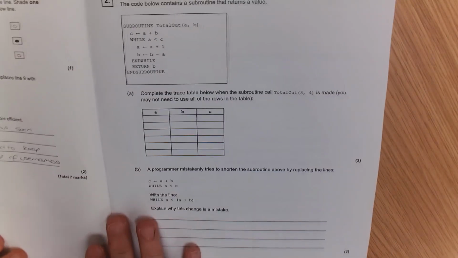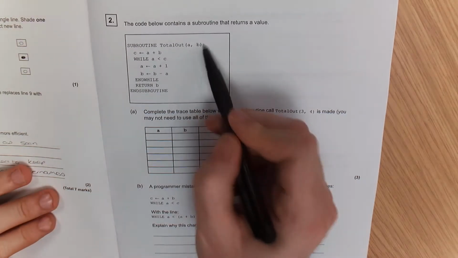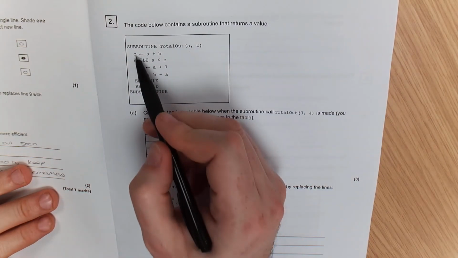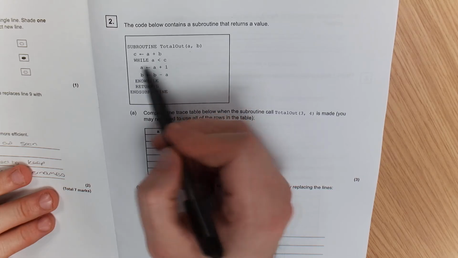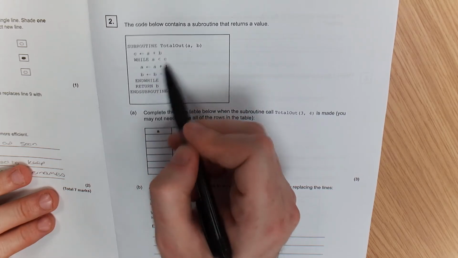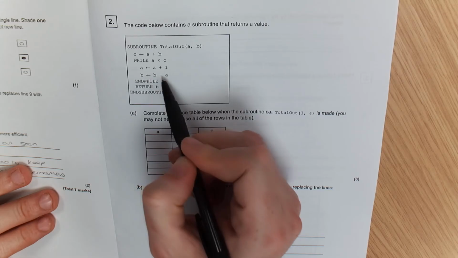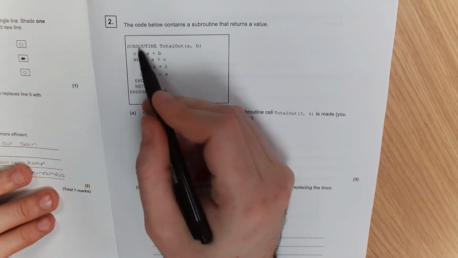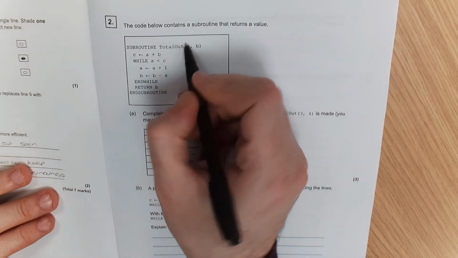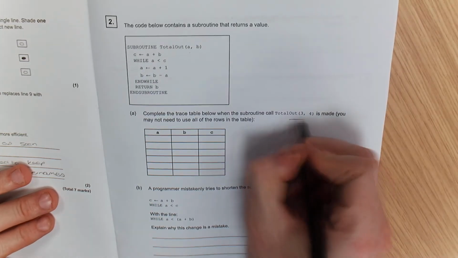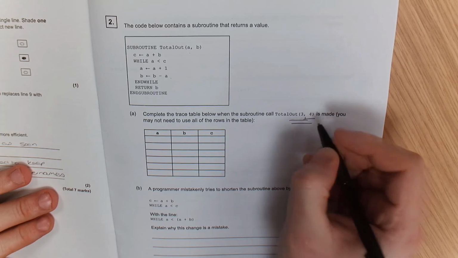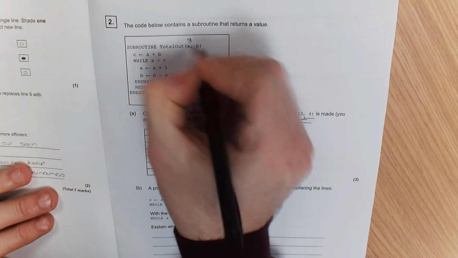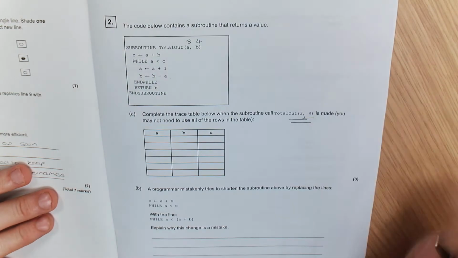Going to continue on now. We have another trace table here, which passes in a value A and a value B. C is the total of A and B. While A is less than C, add 1 to A, B is B minus A. So you've got to think about what's going in. Over here, the value of A is 3 and the value of B is 4.